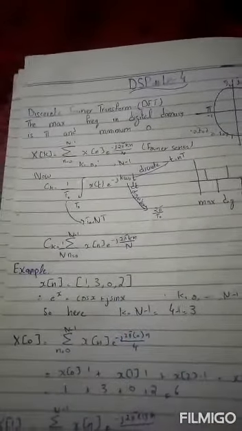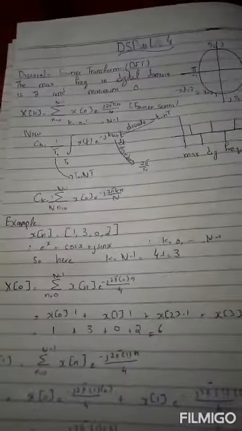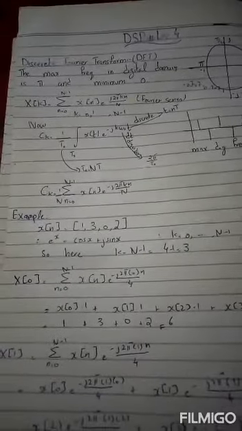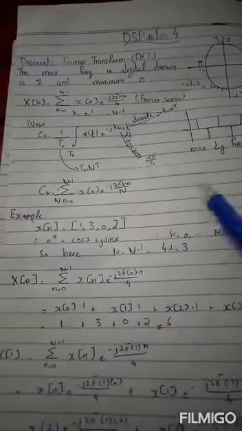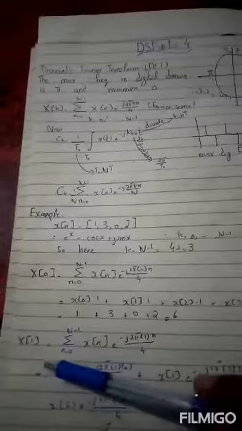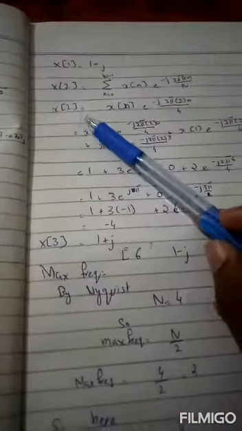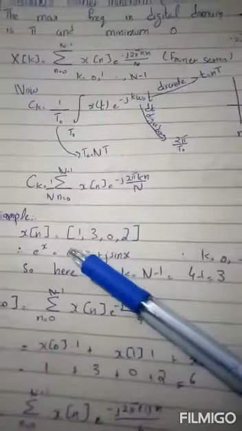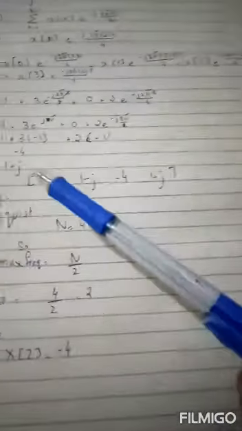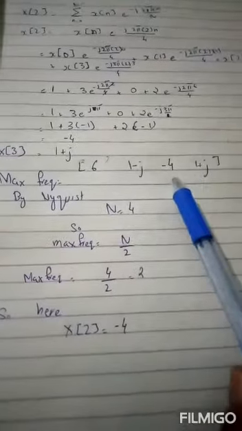Now consider an example. The values are given in time domain and we will use DFT to move towards the frequency domain. Now we have opened this formula. First of all, we get the value of x of 0, then x of 1, then x of 2 and then x of 3. So these values were in time domain, and by applying DFT we have got some values in the frequency domain.